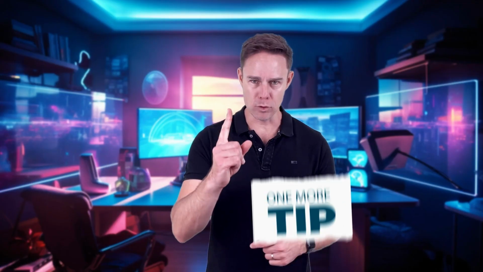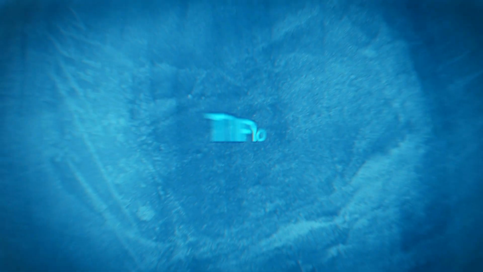You're still here? We have one more tip. This one, though, is done. Look, our last tip takes advantage of the wonderful Pathfinder tool in creating shapes.